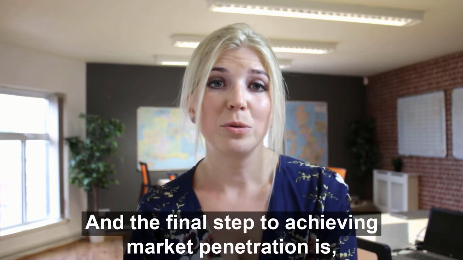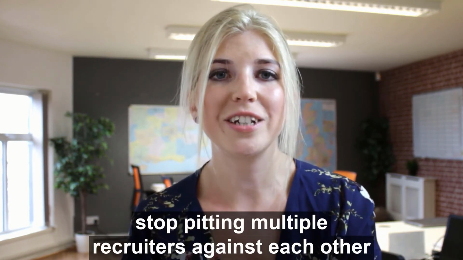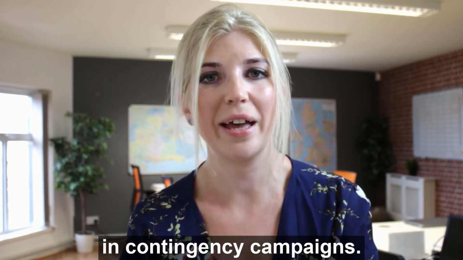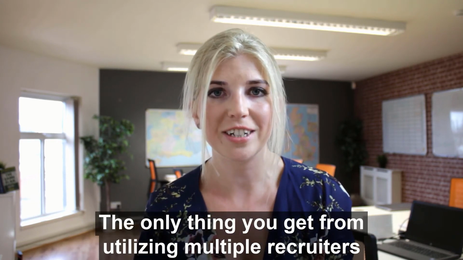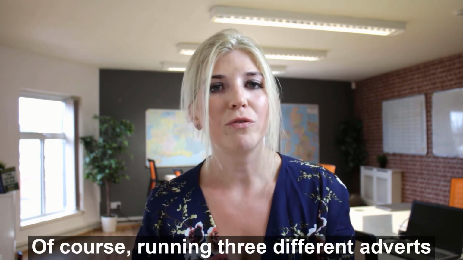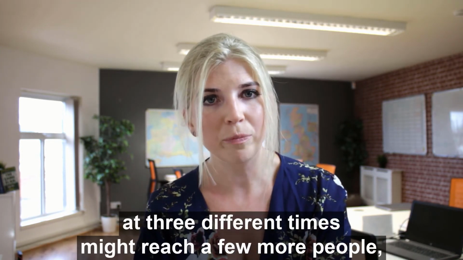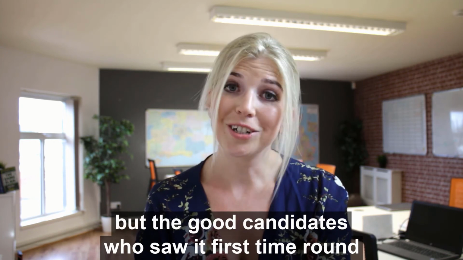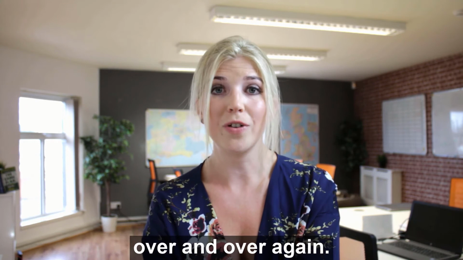And the final step to achieving market penetration is stop pitting multiple recruiters against each other in contingency campaigns. The only thing you get from utilising multiple recruiters is lots of duplicated work. Of course, running 3 different adverts at 3 different times might reach a few more people, but the good candidates who saw it first time round will be left wondering why it keeps getting advertised over and over again.